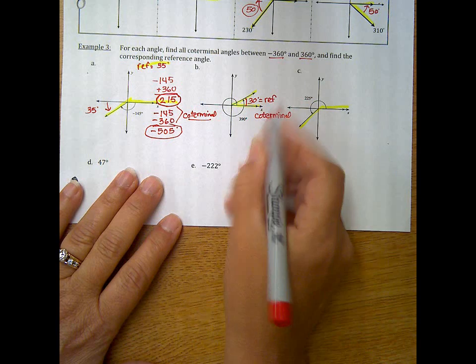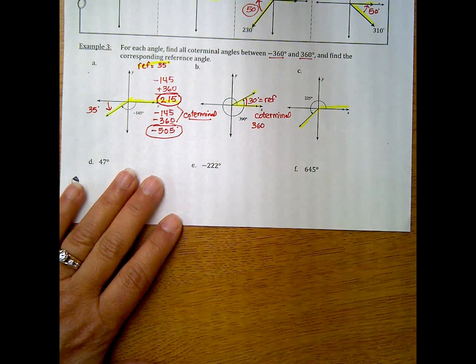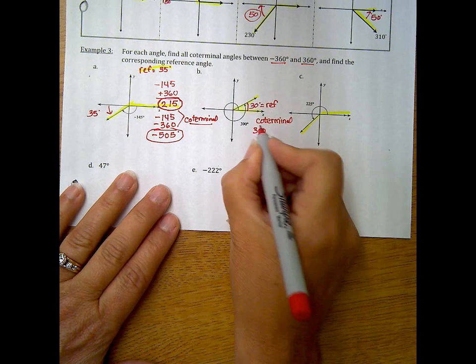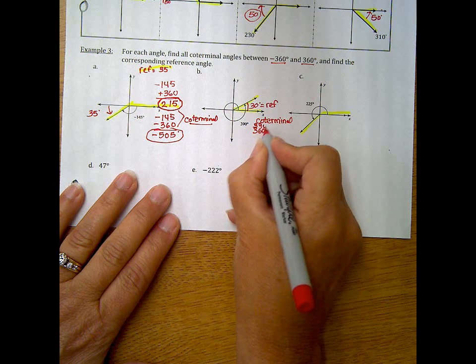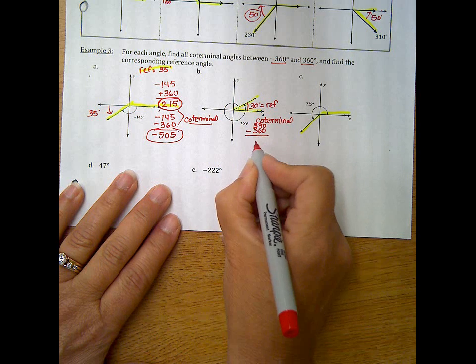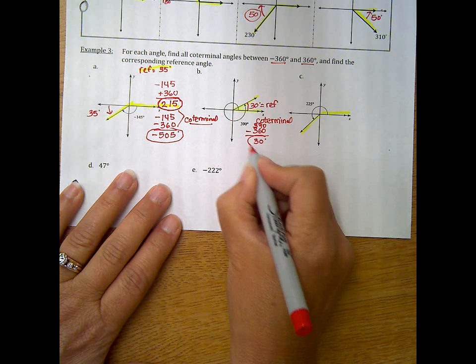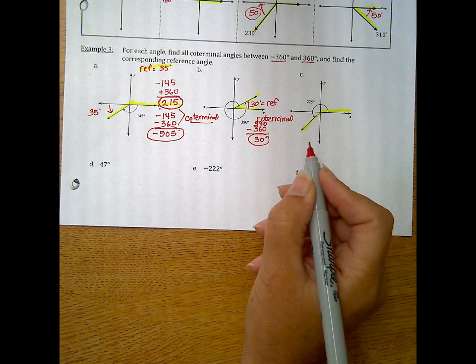So coterminal angles would be taking the original angle, 390, and adding and subtracting 360 as many times as we wanted to. So I'm going to do 390 minus 360, which is, of course, 30 degrees. So that's a coterminal angle.